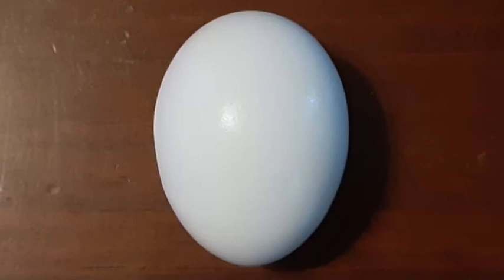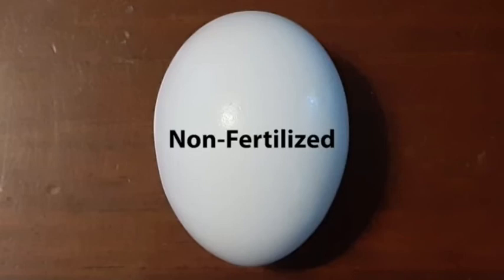We will now go ahead and crack open our egg and look at the parts inside of our egg. This is a store-bought egg, so remember this is a non-fertilized egg that would never grow into a chick.